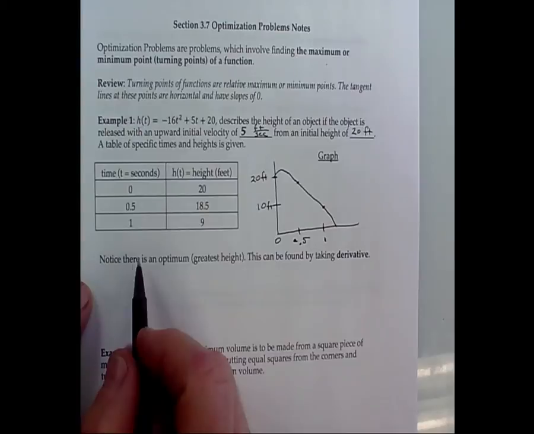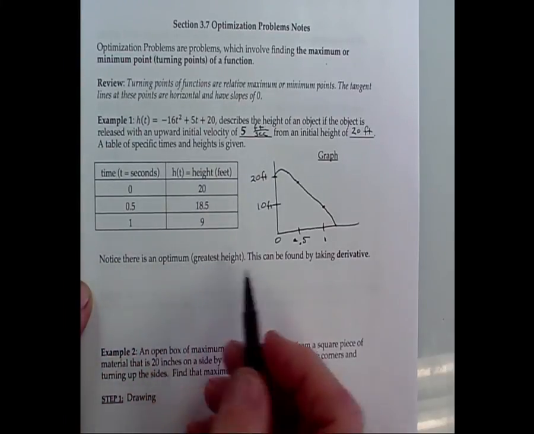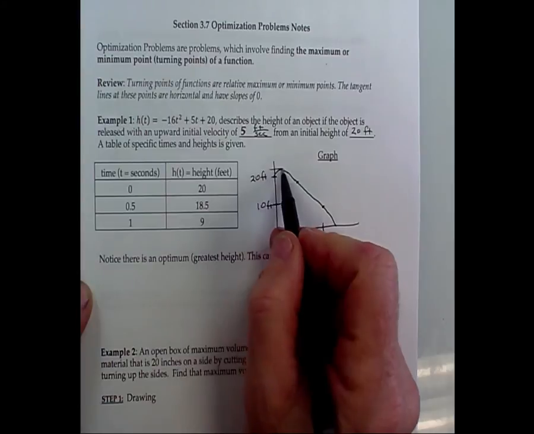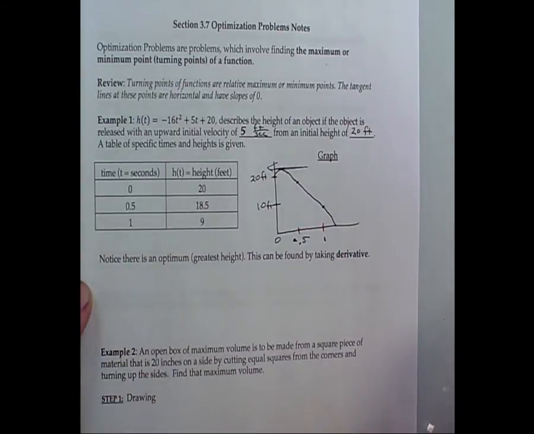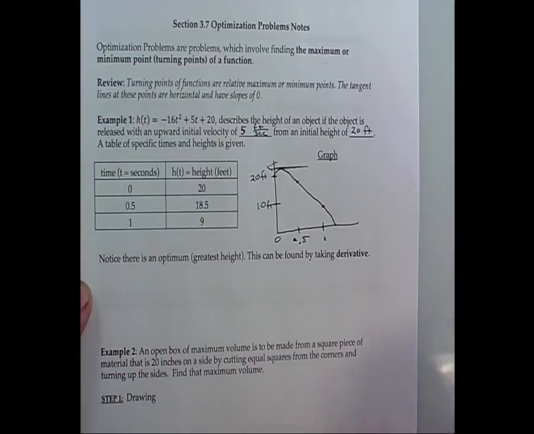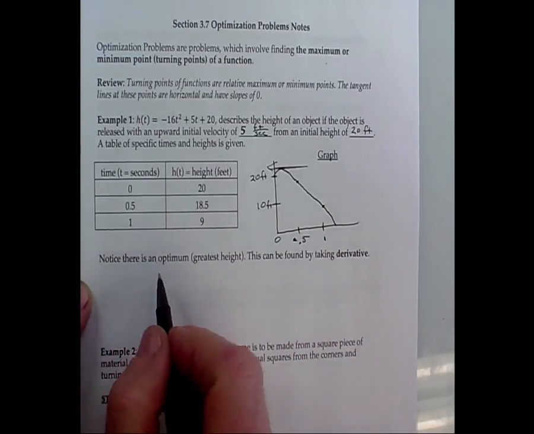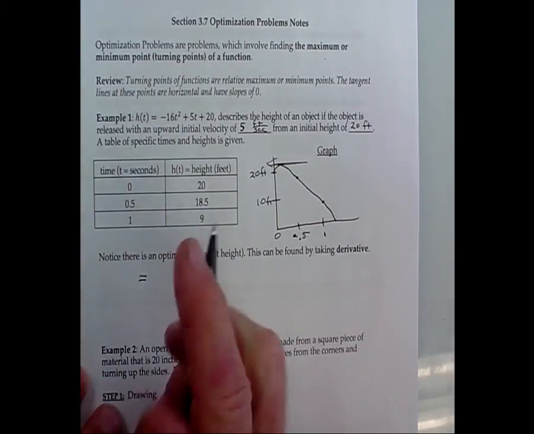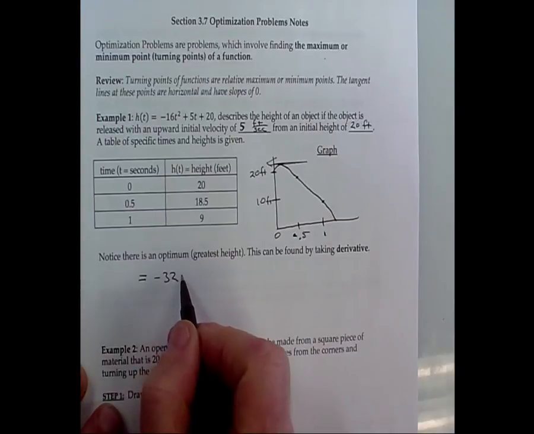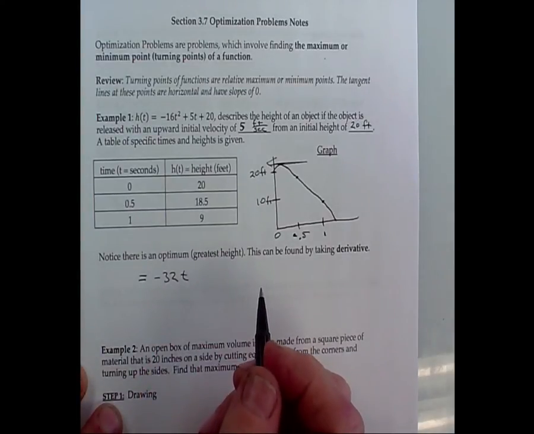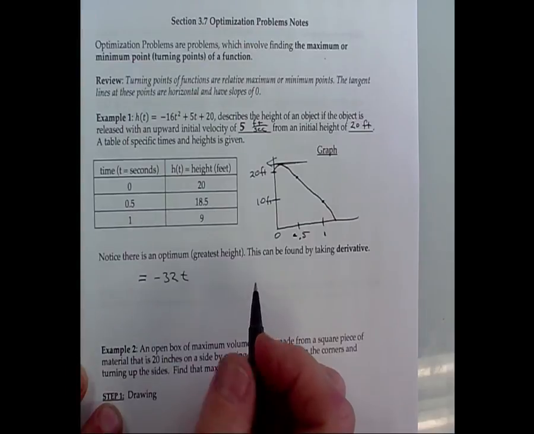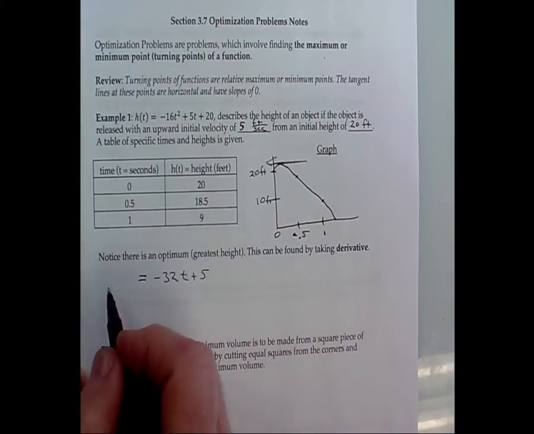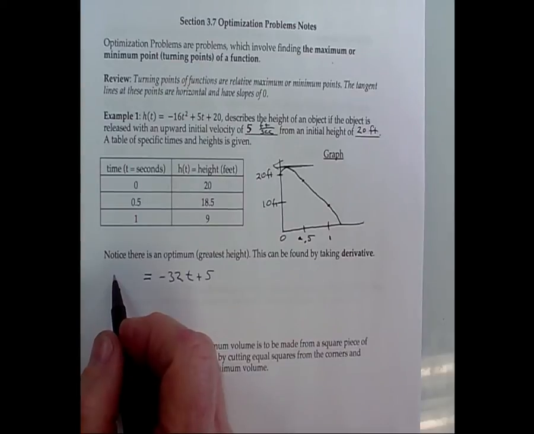So Alexis, it says, notice there is an optimum greatest height. There's a spot here, right? Where I have a beautiful horizontal tangent line, and it can be found by taking the derivative. So what is the derivative? Negative 32t to the first power. Anything more? Yeah, plus 5. Plus 5. And what do we call that derivative? H prime of t. What's another name for h prime of t in this specific case?